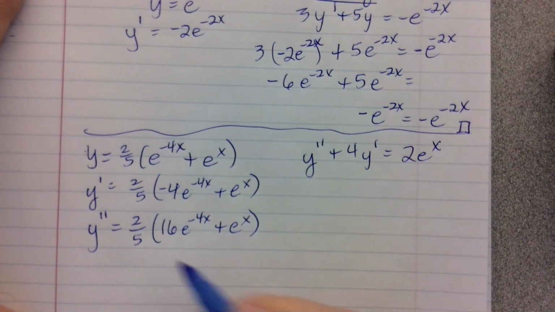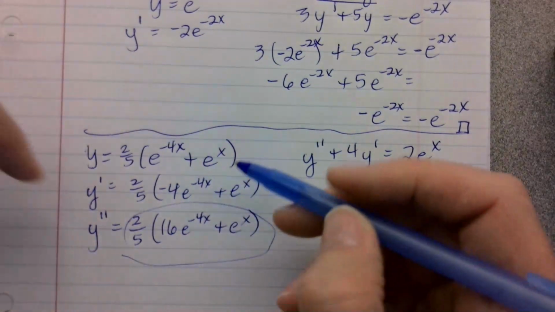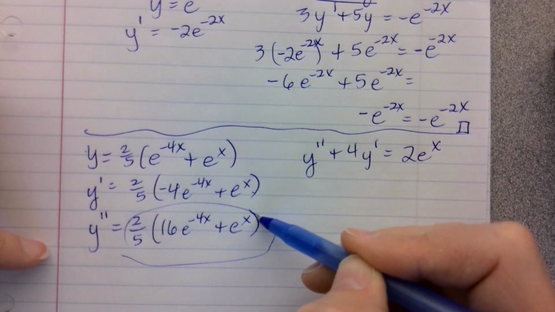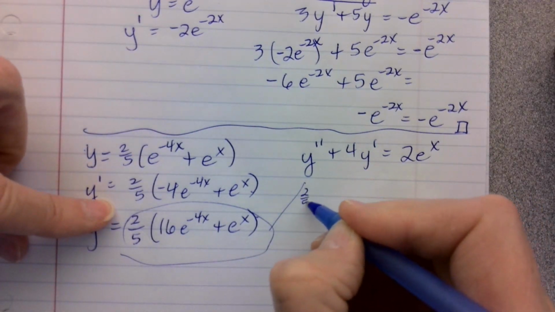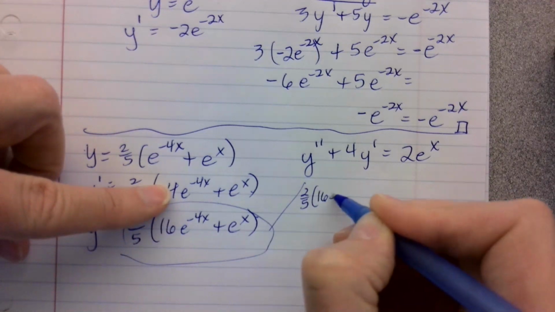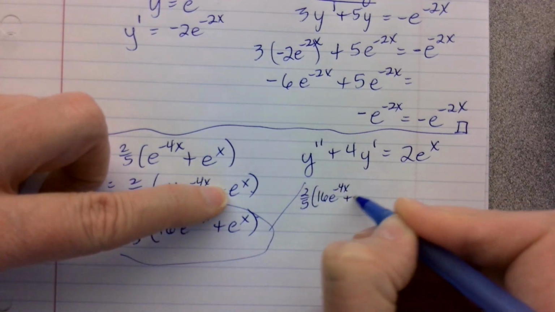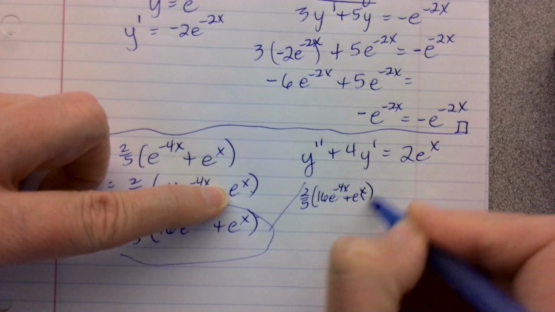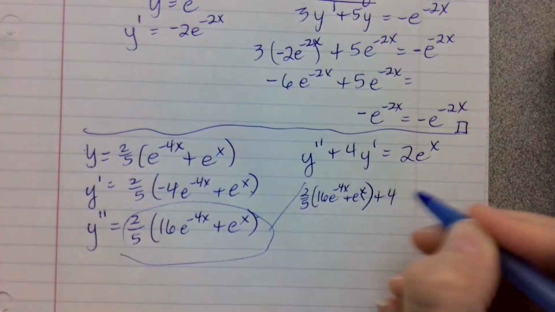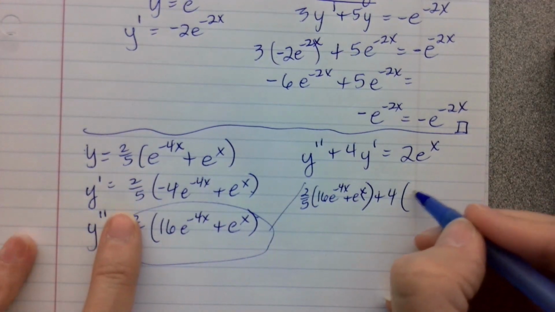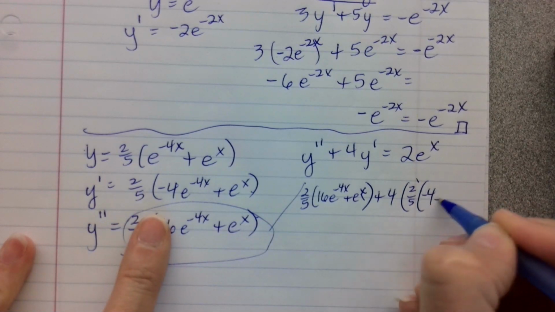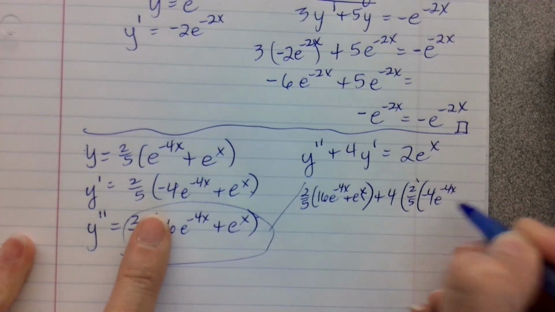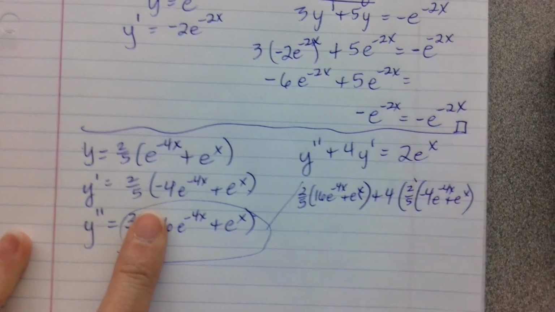So then it's just a matter of, we've shown these derivatives, right? Plug and chug. 2/5 times 16e to the negative 4x plus e to the x, plus 4 times 2/5 times negative 4e to the negative 4x plus e to the x.